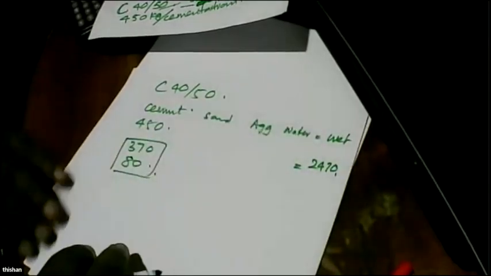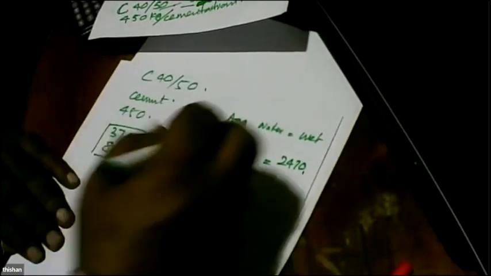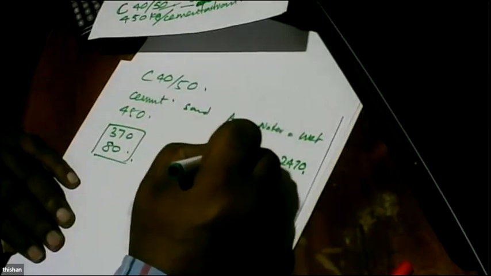Because we are using fly ash, the wet density will drop and the water content will go for about 160.